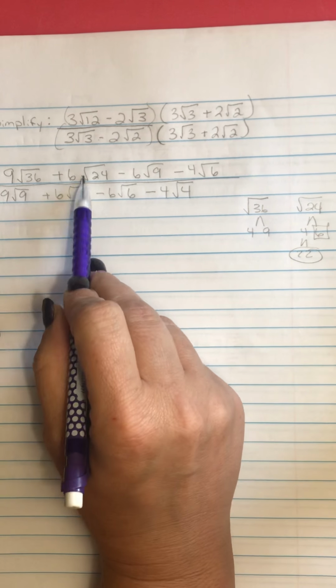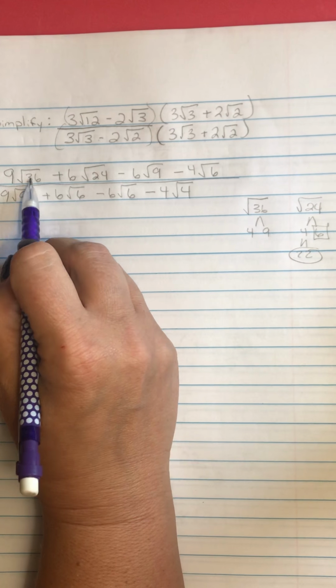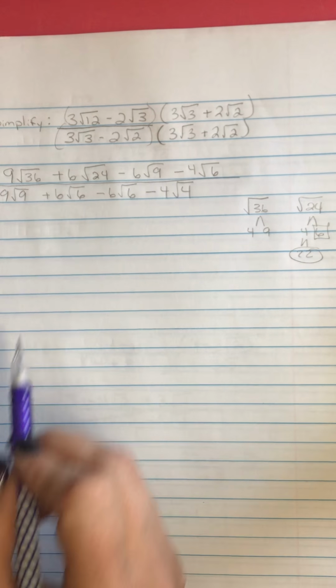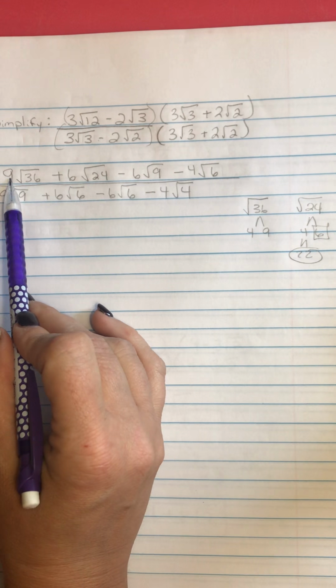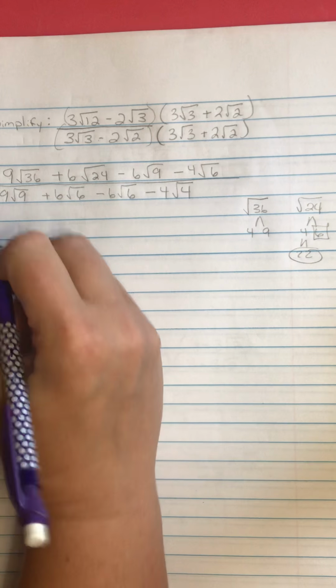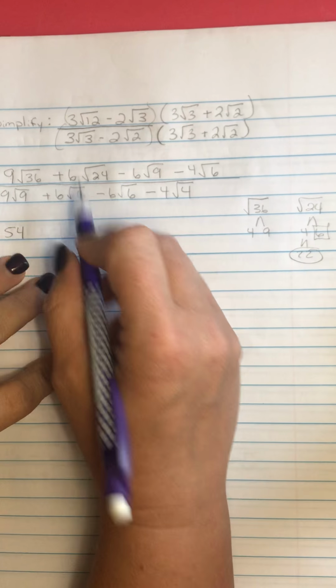So 2 would come out the house here. Let's go ahead and simplify this. Alright, so 36 has a perfect square root of 6, so 6 comes out, multiplies to 9. So we got 54 for this one.